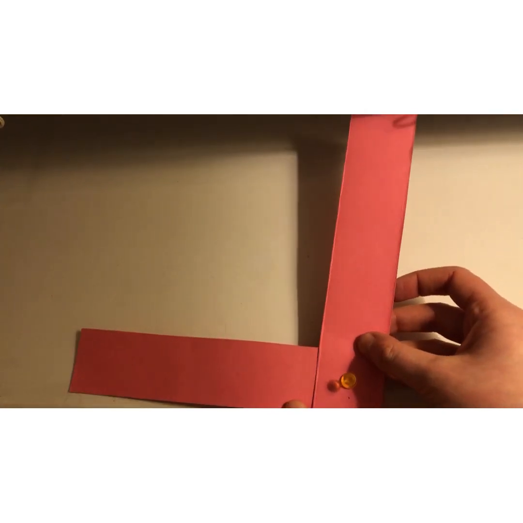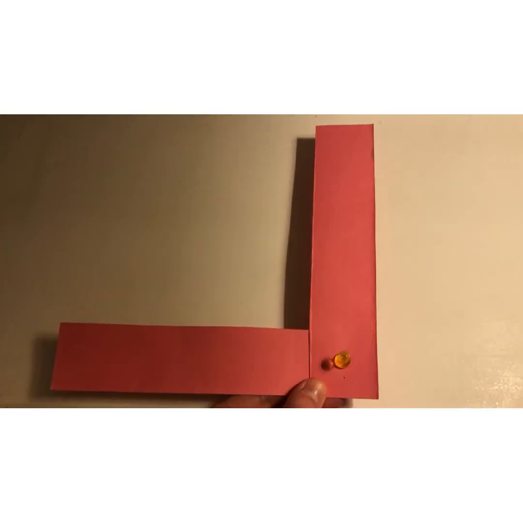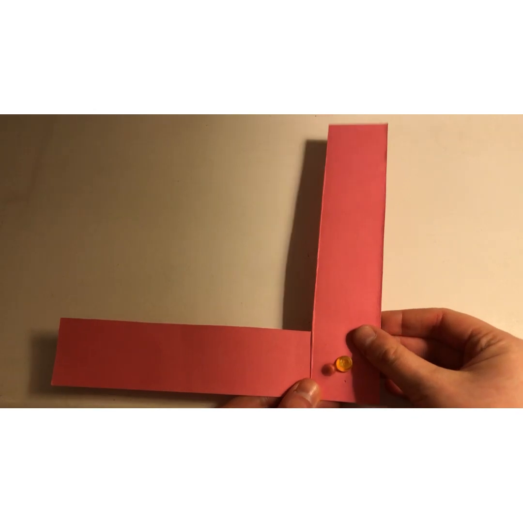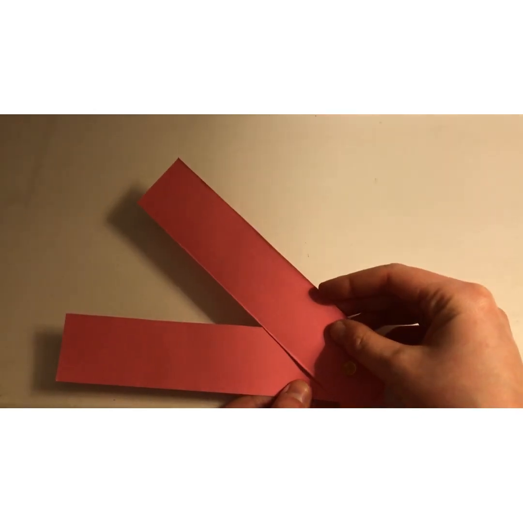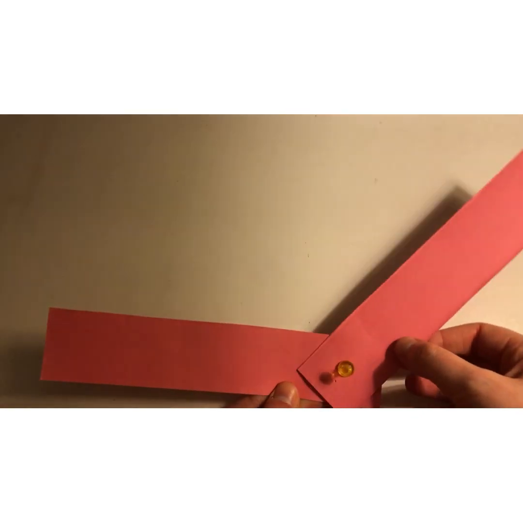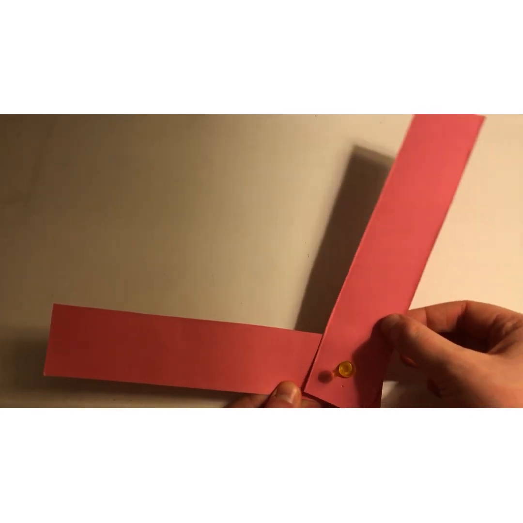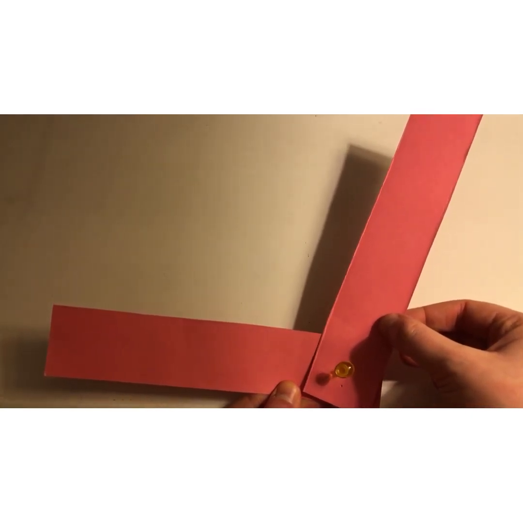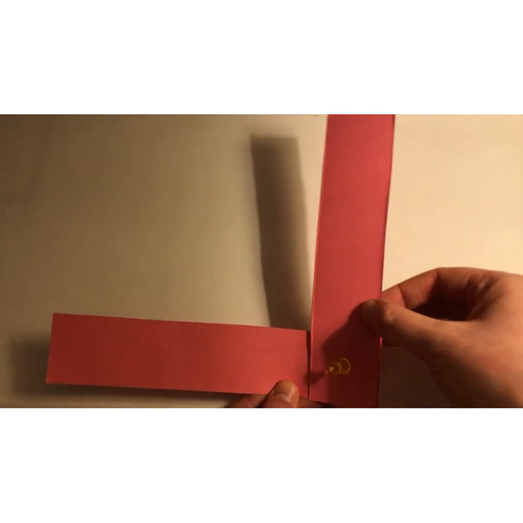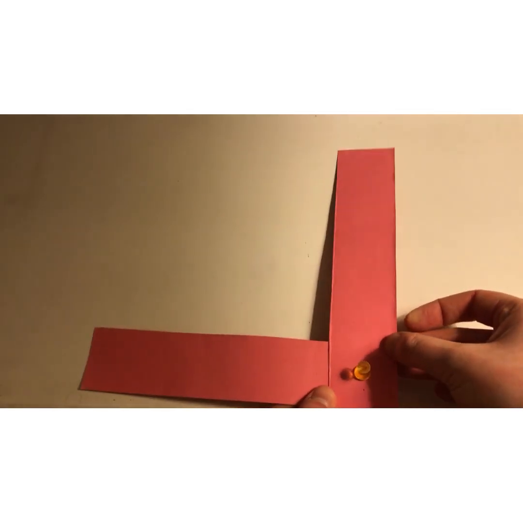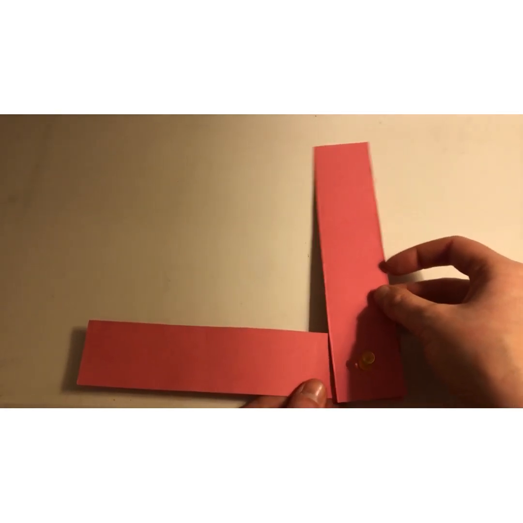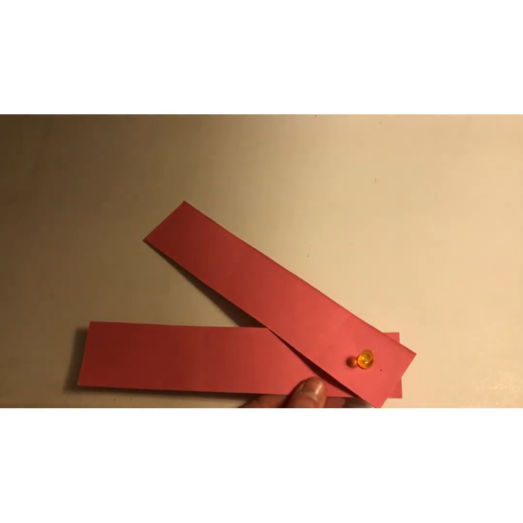So let's have a go. What's this? Right angle. What's this? Acute angle. Obtuse angle. What's that one? Still an obtuse angle. What's this one? Right angle. What's this one? Acute angle.